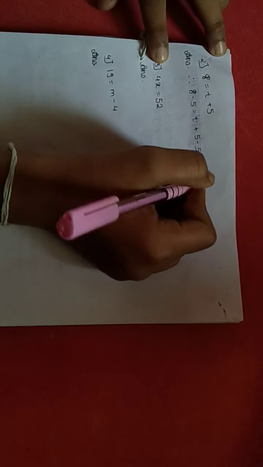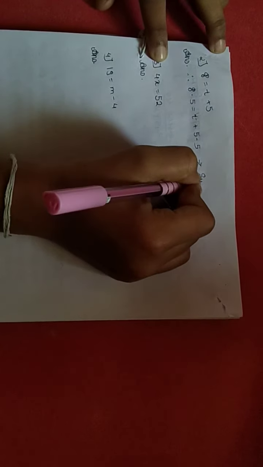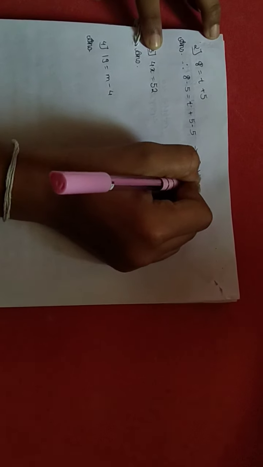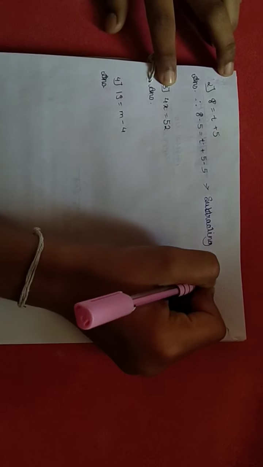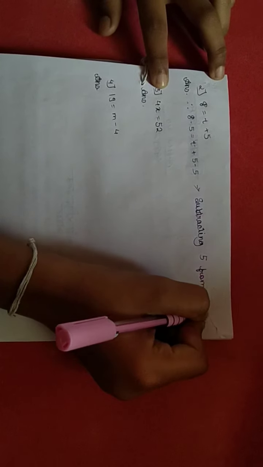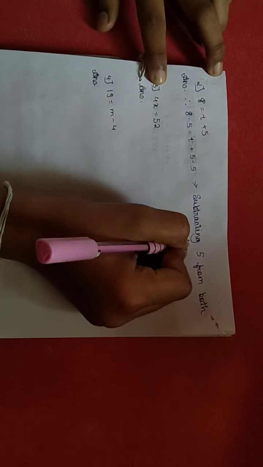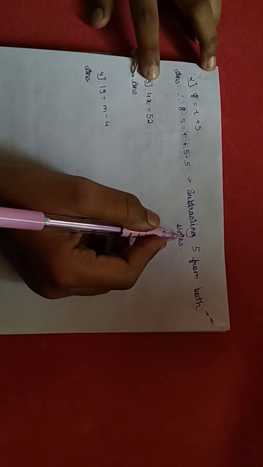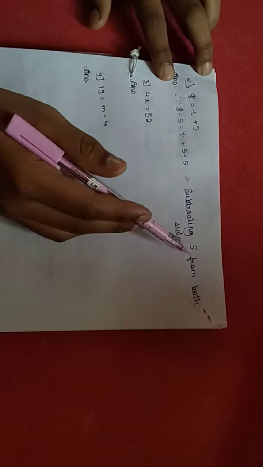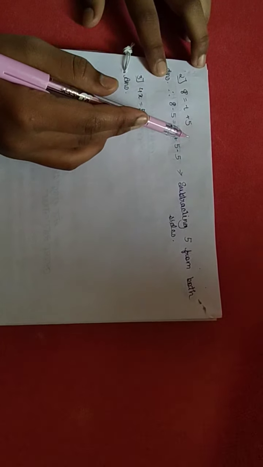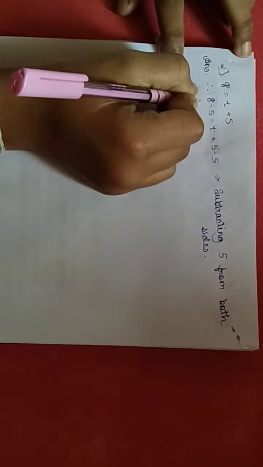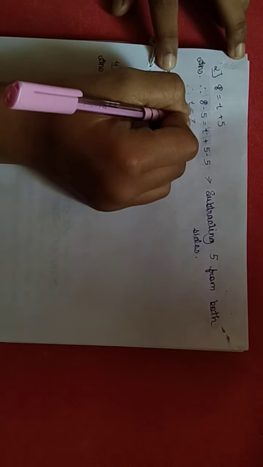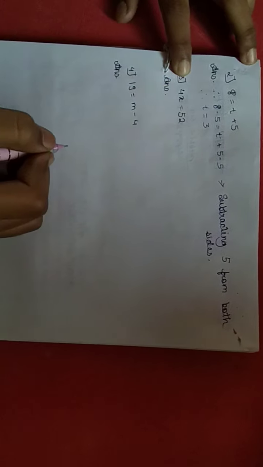So we have to write that statement: subtracting 5 from both sides. In this statement we have to tell what we are doing. So therefore t is equal to 3. 8 minus 5 is equal to 3.